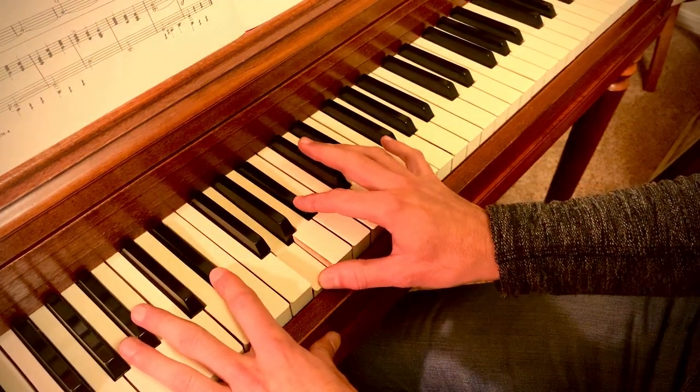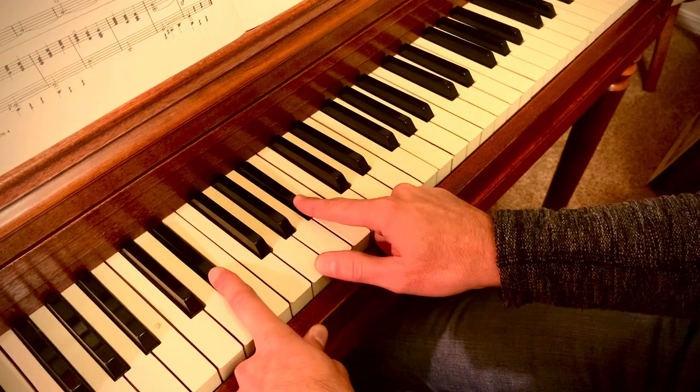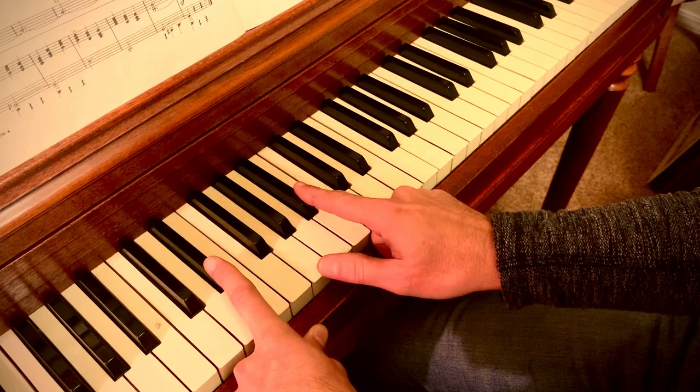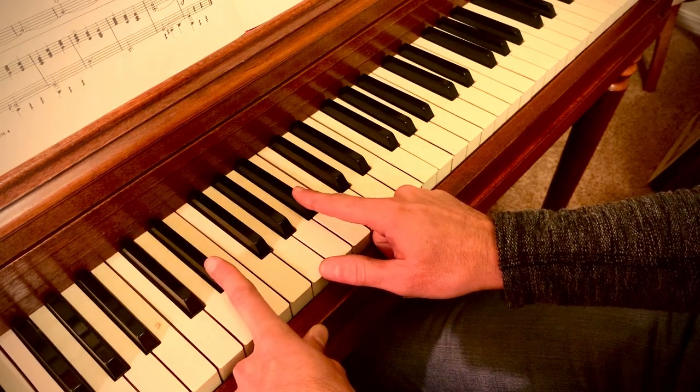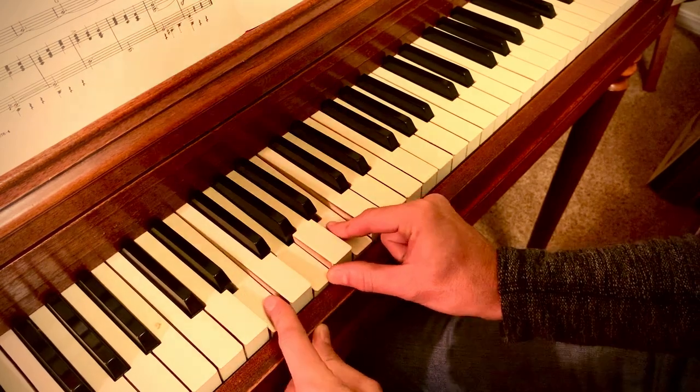Okay? Let's just go super basic. I'm going to keep this note as the same note. I'm going to choose a different chord now, but watch this note. It's going to stay within the next one I choose. Sounds kind of interesting, doesn't it?